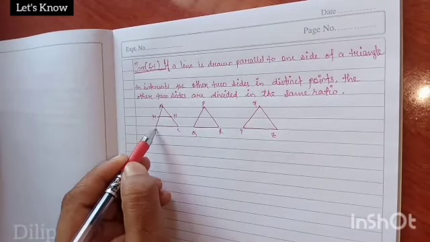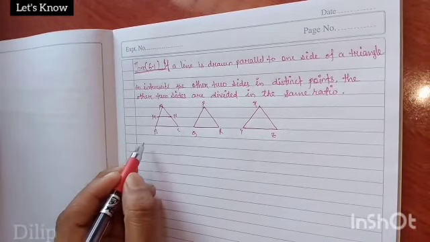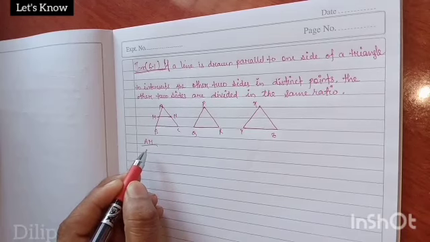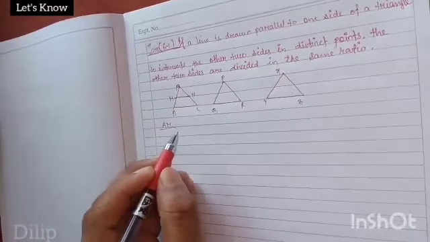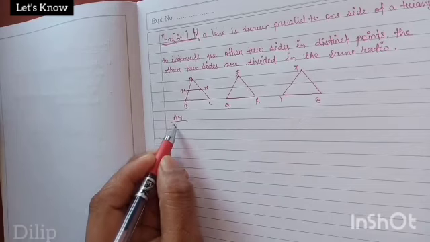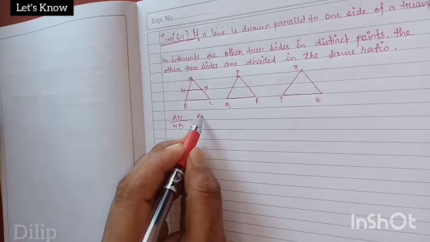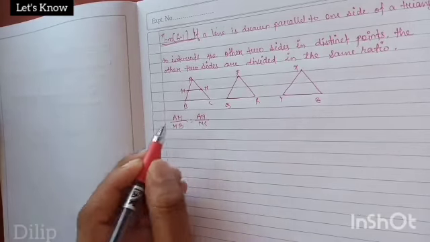AM by MB is equal to AN by NC. Have you seen properly? AM by MB is equal to AN by NC.